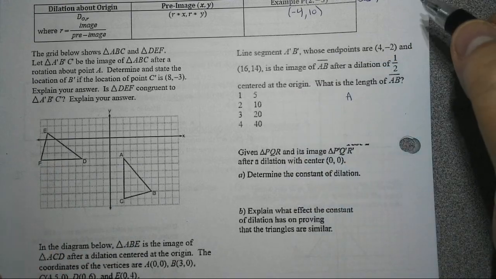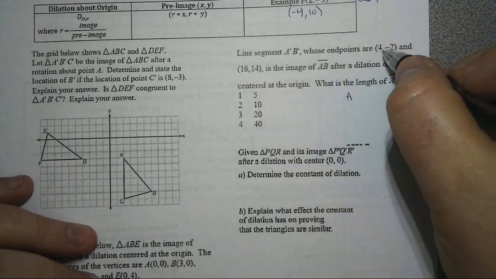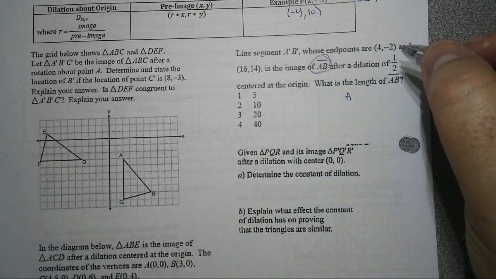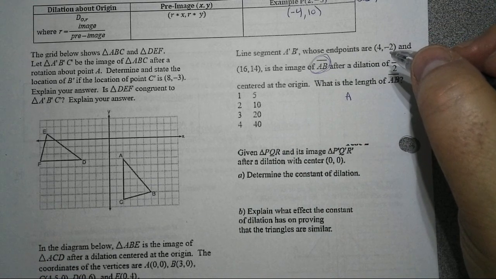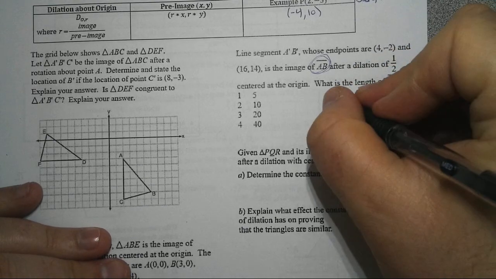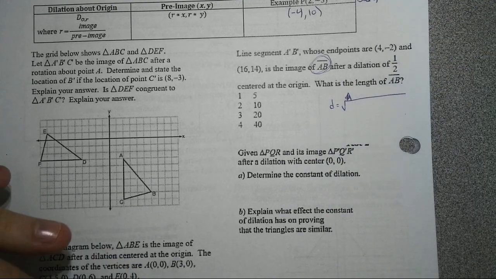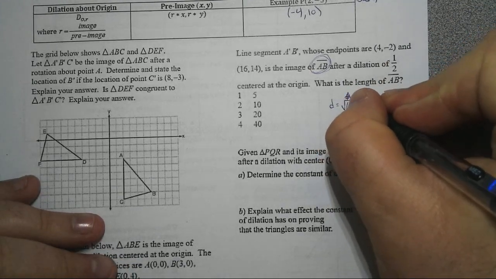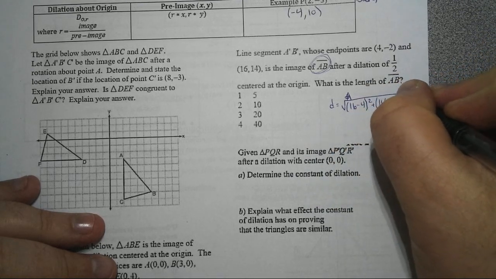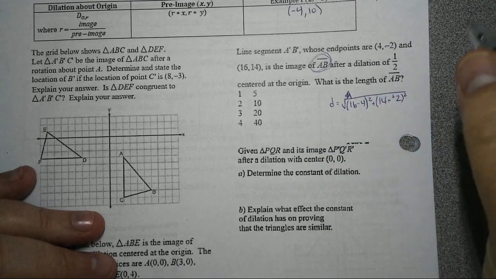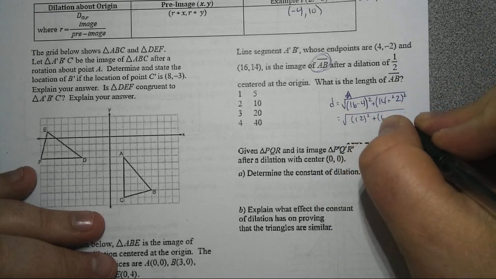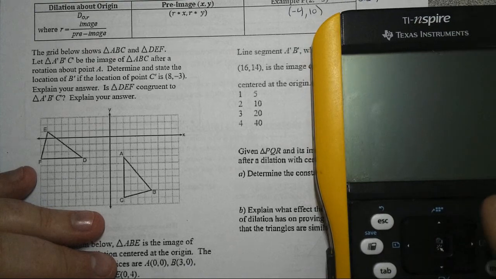A prime, B prime already has coordinates that are reduced. It wants to know the image of AB after a dilation of 1/2 centered at the origin. So if you took the distance between these two points, a couple options, we'll go through the first one. We're going to go through 16 minus 4 squared plus 14 minus negative 2, which is really plus 2 squared. So this is going to be 12 squared, and this is going to be 16 squared. And you can just do that right on your calculator.